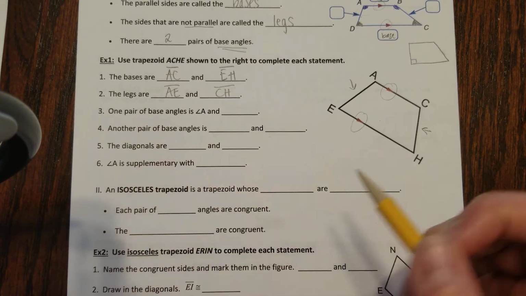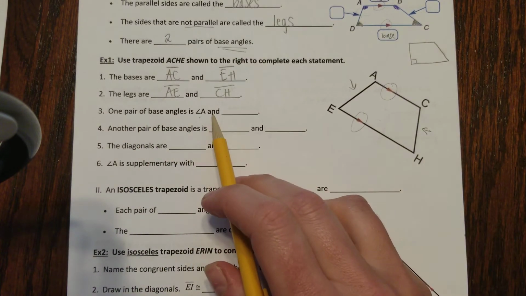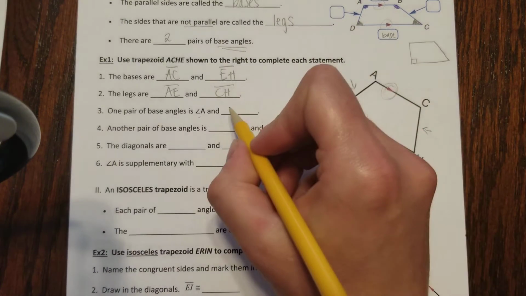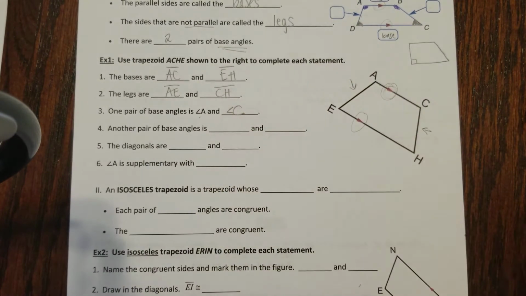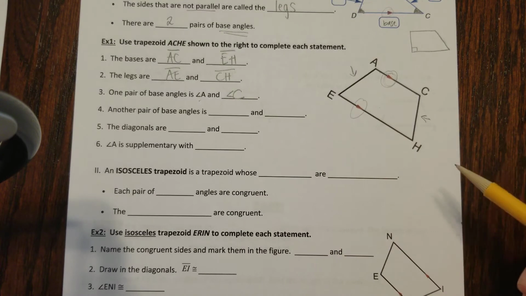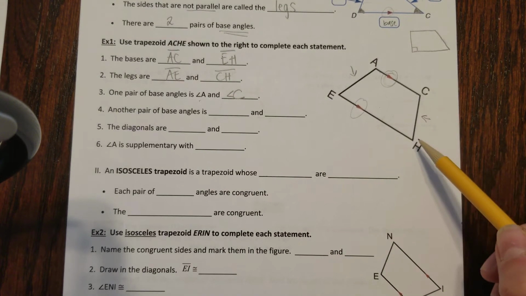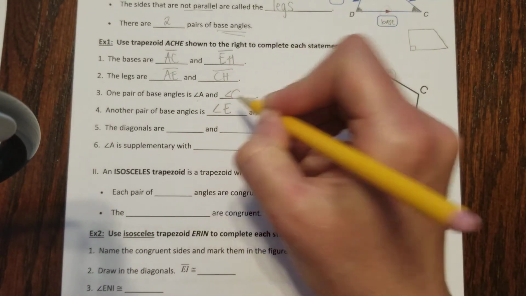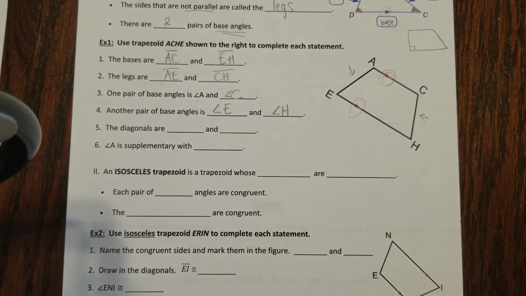One pair of base angles is angle A and angle C, because they're both touching this one parallel side. So angle A and angle C. That means the other pair of base angles is going to be the angles touching the other base, which is base EH. So that'll be angle E and angle H.